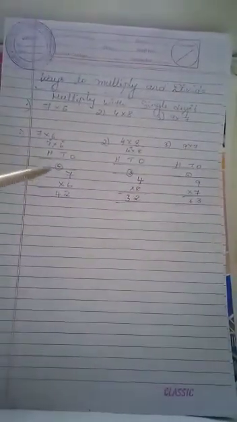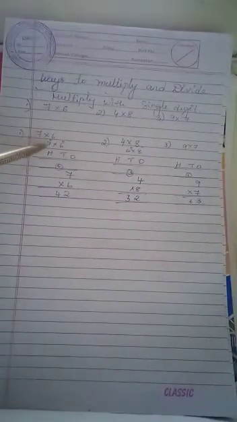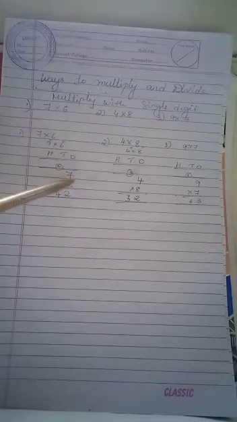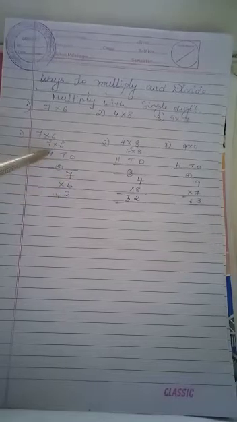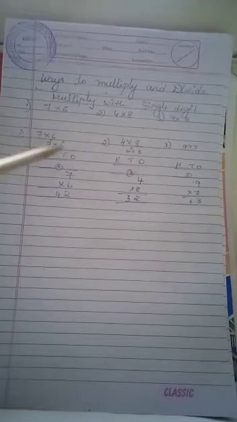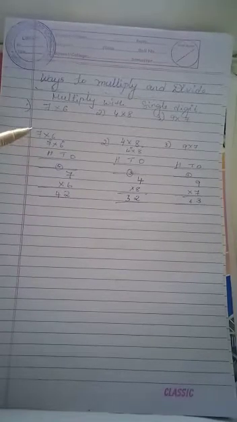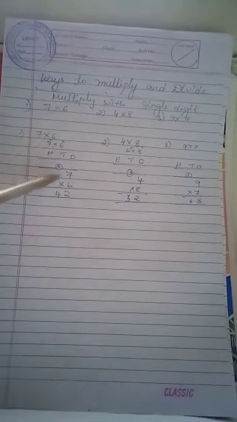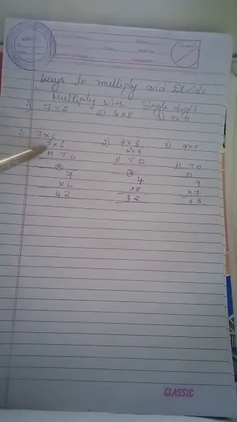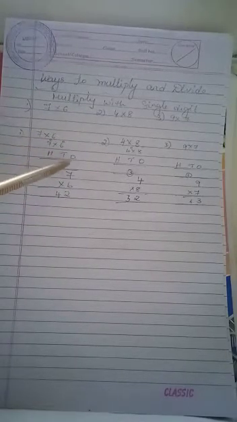First you place on your left hand side the 7. Which place is 7 in? It is in the ones place.